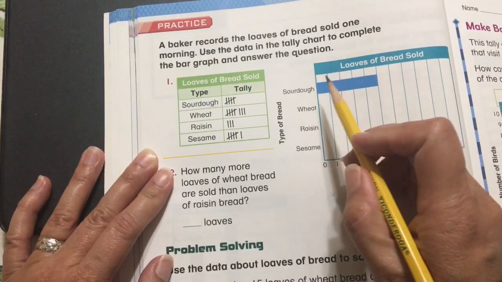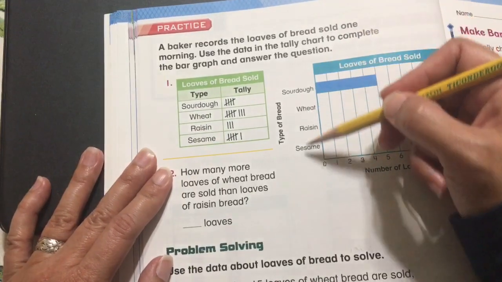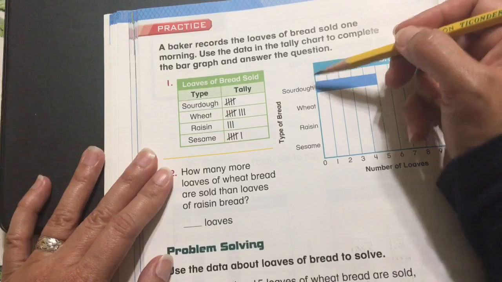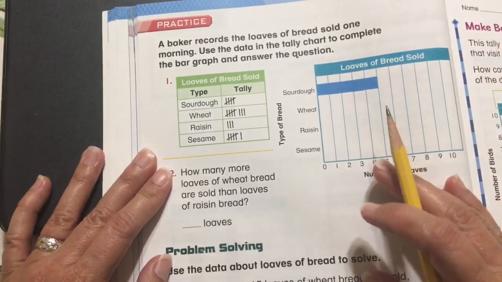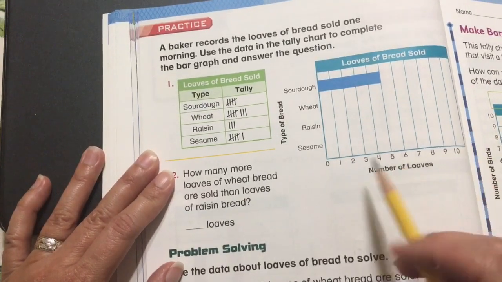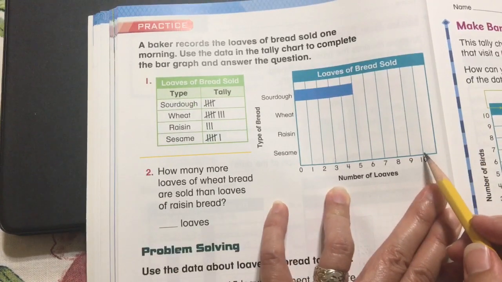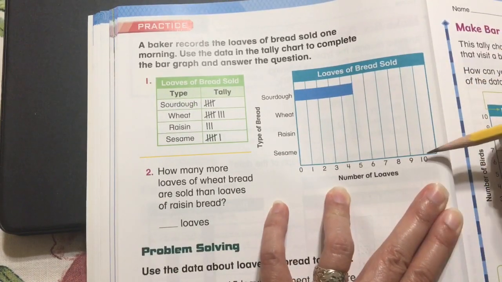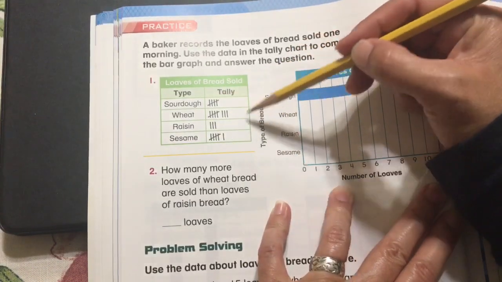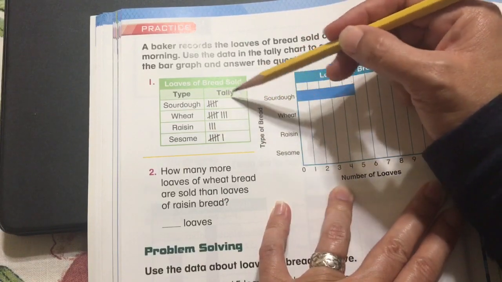So for a bar graph that goes out to the side, that means right here on the left-hand side, we're going to put what we do know, the types of bread: sourdough, wheat, raisin, sesame. The thing that changes is the number. They're not all the same. So that's what goes across here. You'll notice that they go all the way up to, it could say 11, but right here they put the number at 10. And that looks like it'll be about right because I don't see any bread here that is a tally mark of 10.